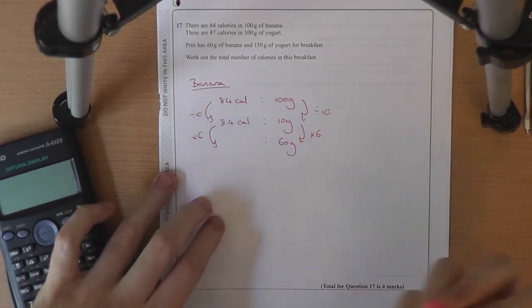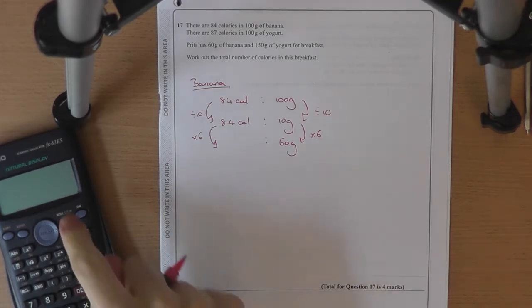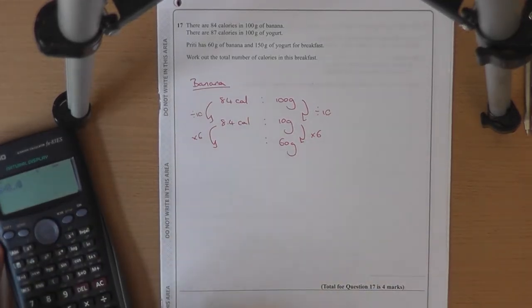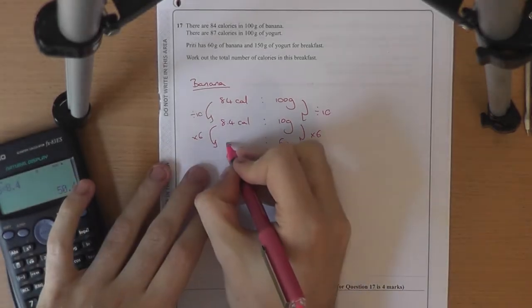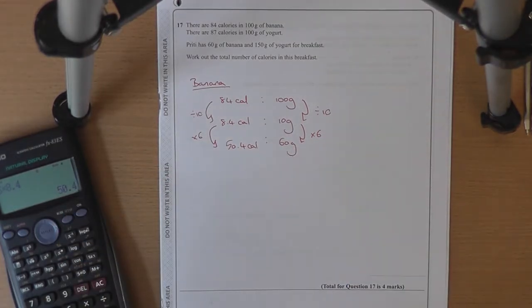So 6 lots of 8.4 will give me the 60 grams worth of calories. I could do that on my calculator. I could do 6 times 8.4, and I would find that the answer there, once I've converted it to a decimal, is 50.4 calories. There is nothing that says in this question that the number of calories in total at the end has to be a whole number. It could well be a decimal.